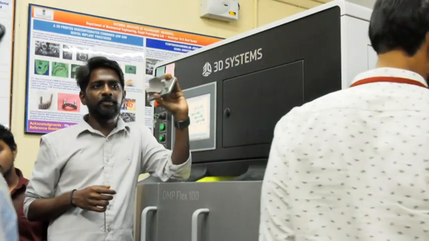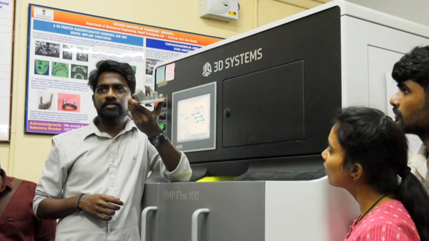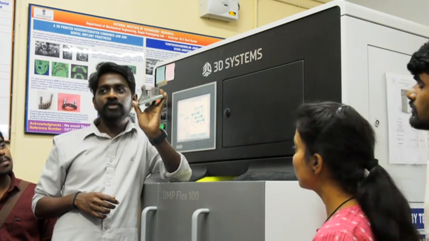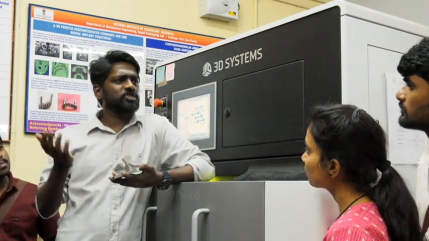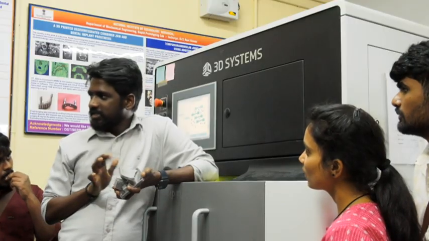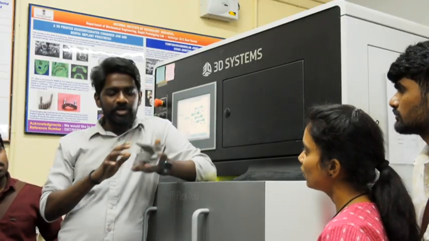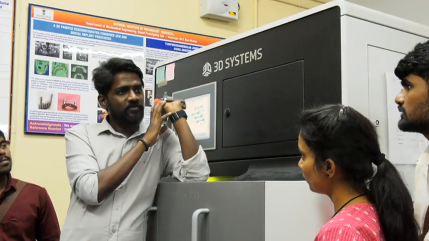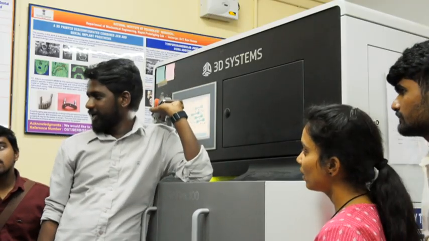Okay, see, this is the final part. 3D component. Okay, after this we have to do post processing. What are the post processing techniques? First of all, I need to remove the component from the substrate. What is that? EDM. Why do you use EDM?